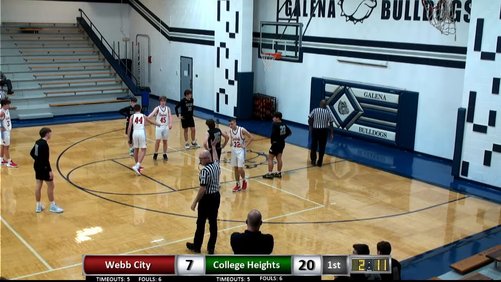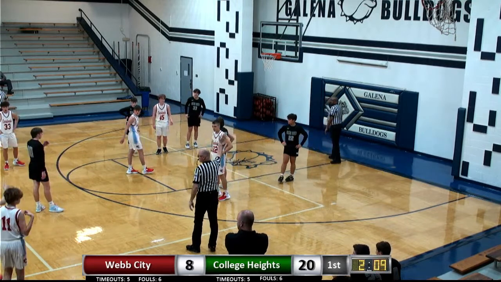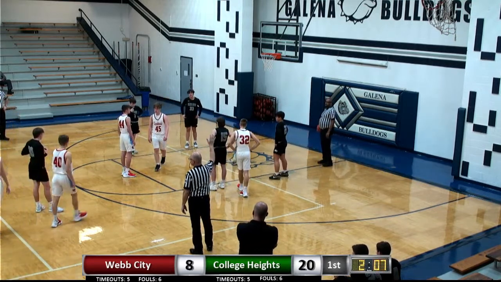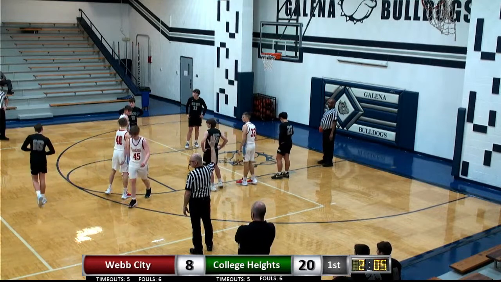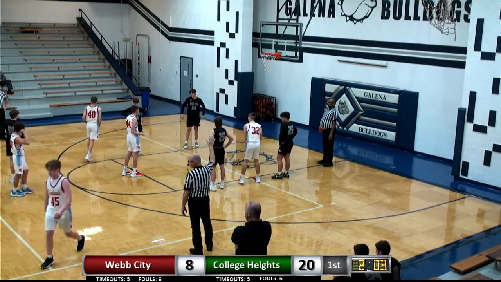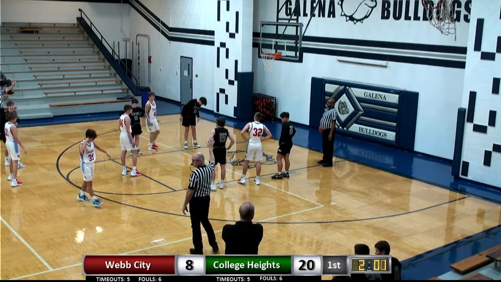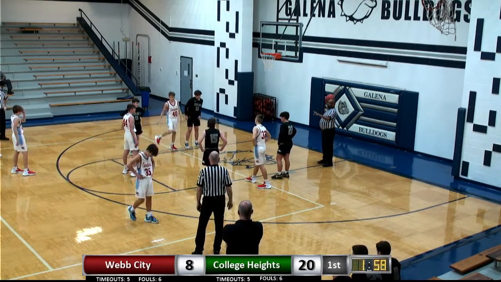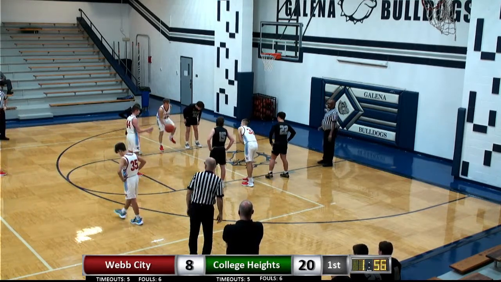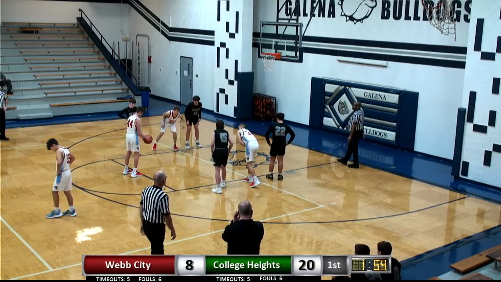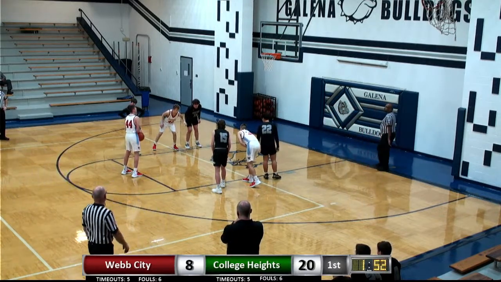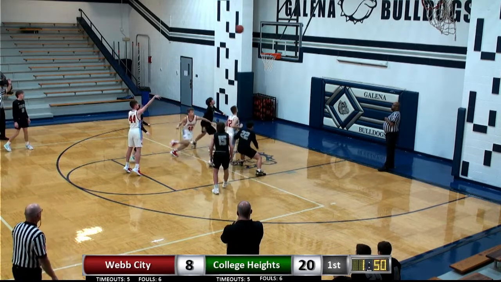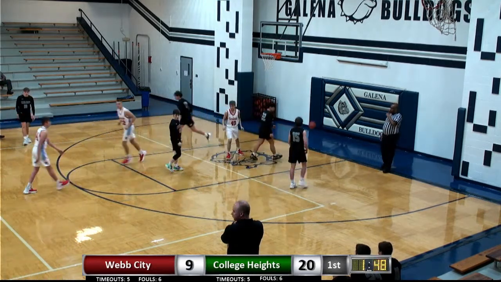Banks in the first free throw. I believe the score is 22-8, but the scoreboard's showing 19-9, so. Makes them both.